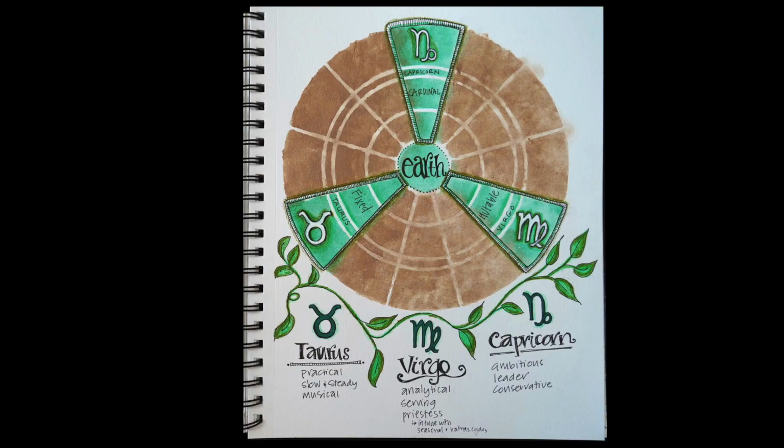For my zodiac chart that reflects the elements of earth, I was inspired by the color green that we experience when walking through a forest. And I used the same Sahara gold that I had used in the fire chart for the spaces in between these three zodiac signs in this wheel.